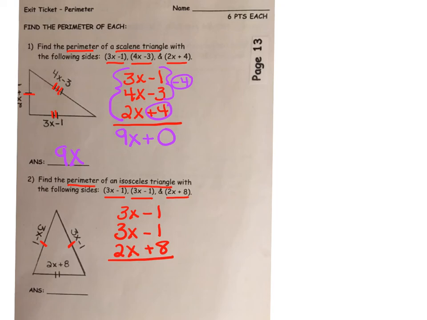Down at the bottom, for problem number 2, we can see we've experienced a loss of 2, but a gain of 8. We subtract and find the difference. It's a gain of 6. And when you add together all your x terms, you get 8x. 8x plus 6. Give yourself a C if number 1 is correct, and give yourself a C if number 2 is correct.